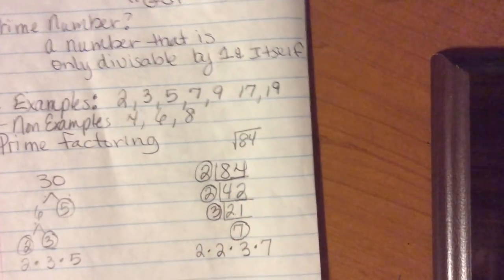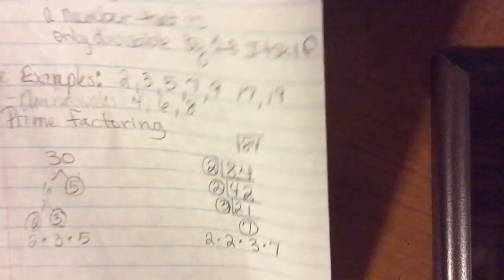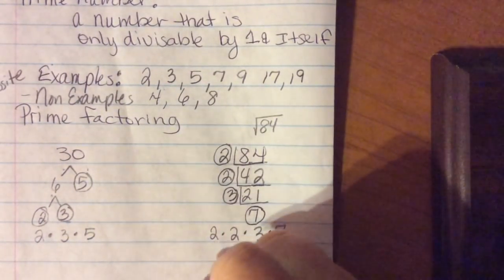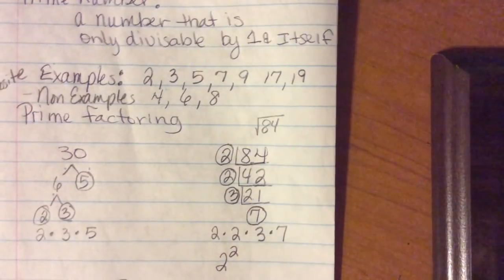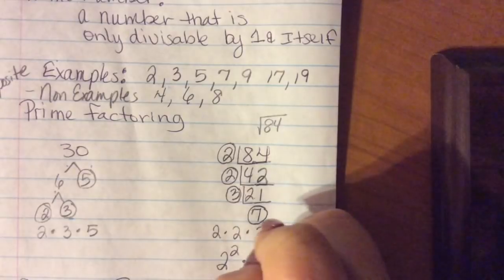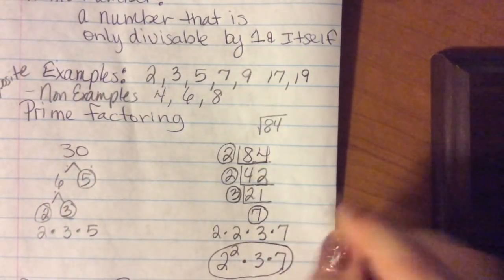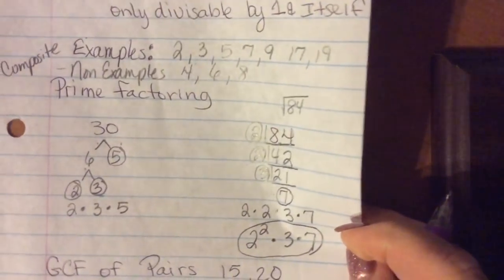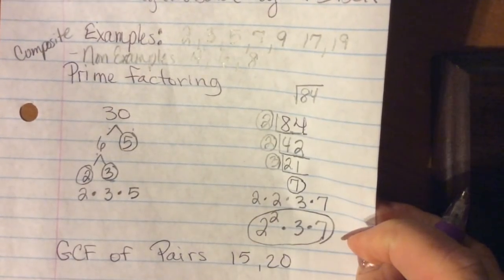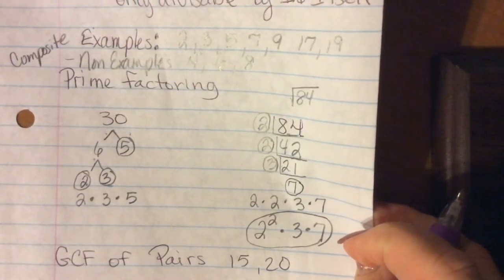Okay, and kind of go back to our exponents unit, I have 2 2's, don't I? So I could write it as 2 to the power of 2 times 3 times 7. And that's your best answer. You might have also noticed when I wrote these, they were both written from least to greatest. That is the way you should write them.